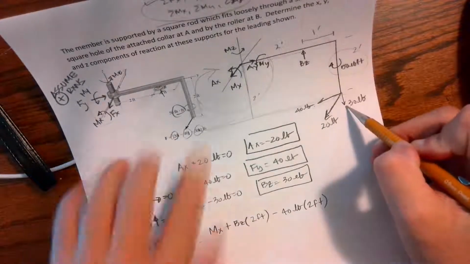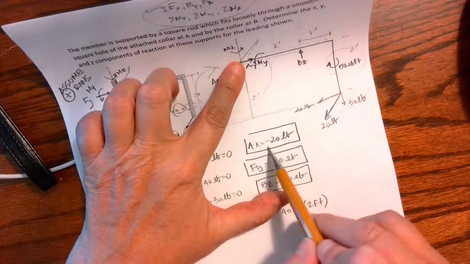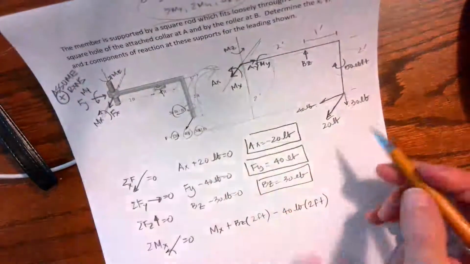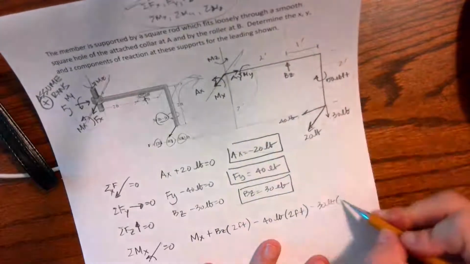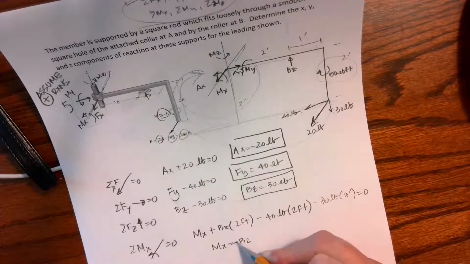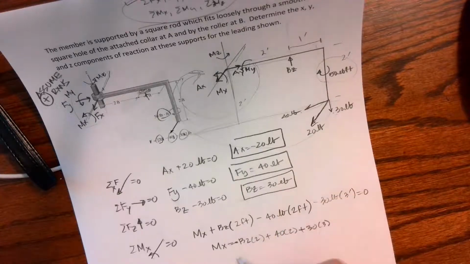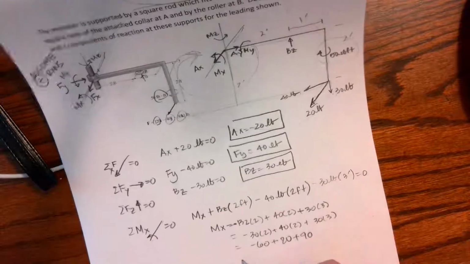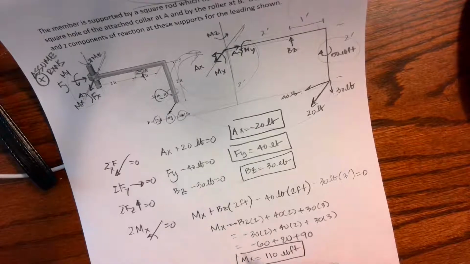Now let's look at this 30 pounds. Again, about the x-axis. If this can rotate around the x-axis and I pull down on it, it's going to rotate around in the same direction. Minus 30 pounds times, this time the moment arm is 2 plus 1, 3 feet, equals 0. So I have Mx equals Bz negative, because we moved sides, times 2 plus 40 times 2 plus 30 times 3, and Bz is 30, so equals negative 30 times 2 plus 40 times 2 plus 30 times 3. So we have negative 60 plus 80 plus 90. So we can find that Mx equals 110 pound-feet, positive in the direction we assumed.